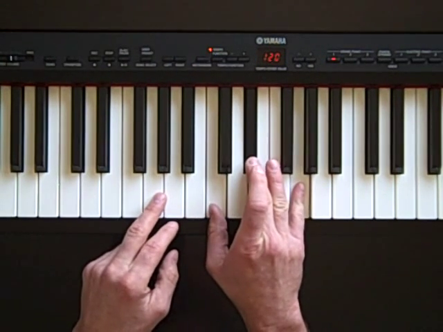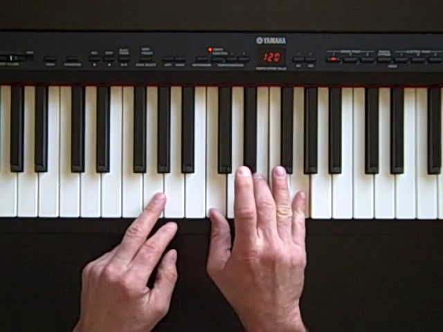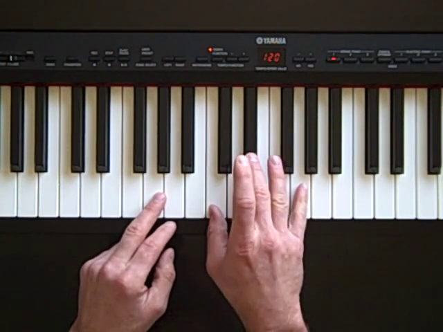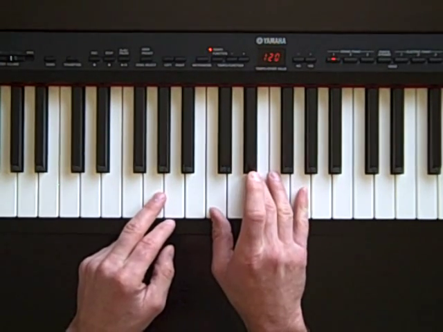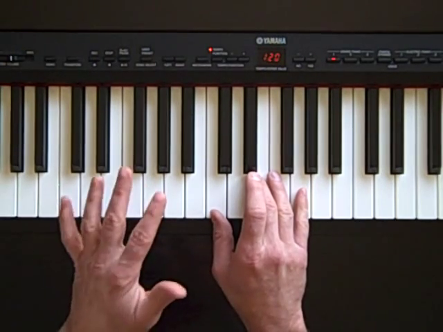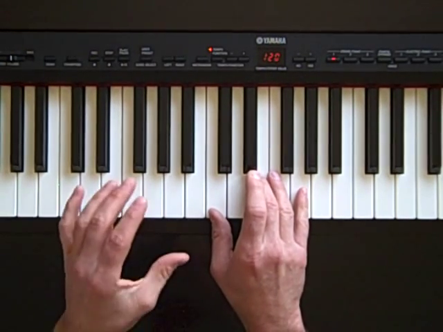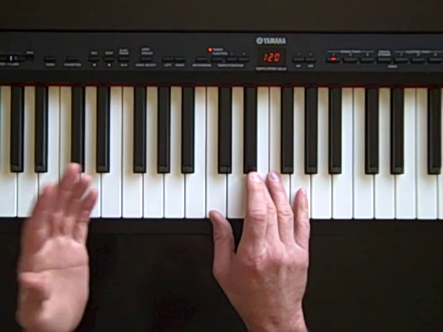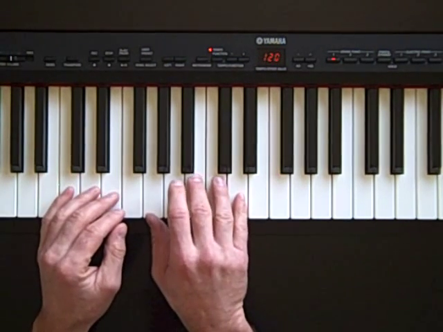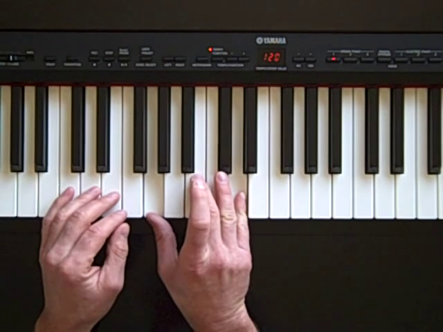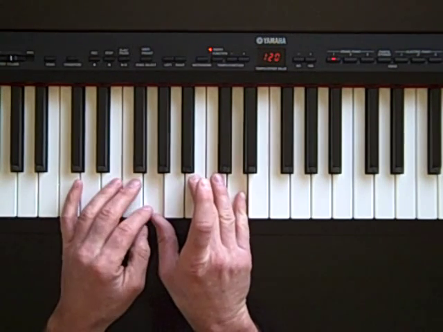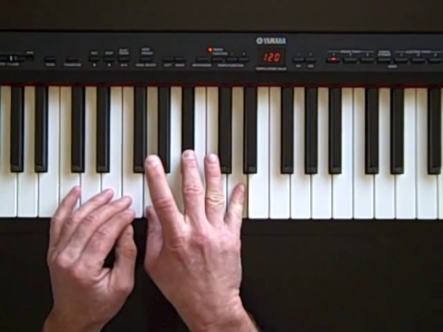And if you'll notice, there's a normal C chord. Here's a C minor. It's just a little darker, a little gritty, okay? And that works the same with any chord. Let's go to the G. Here's your normal G. Just move your third down 1 half step.